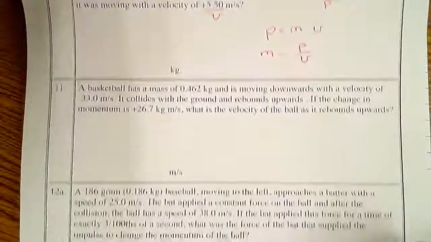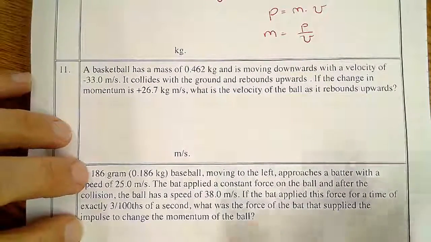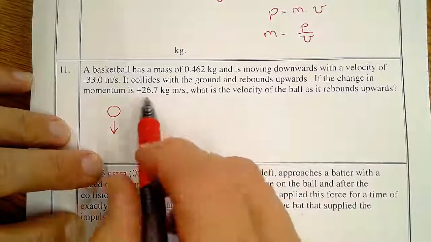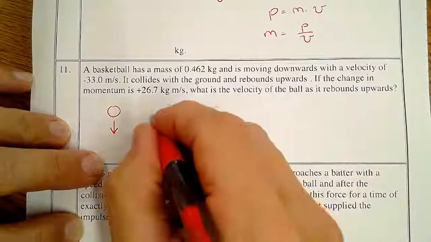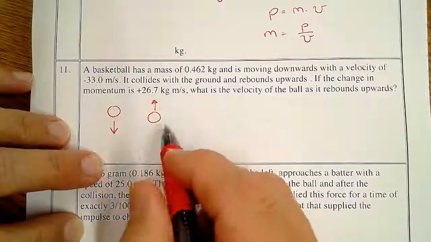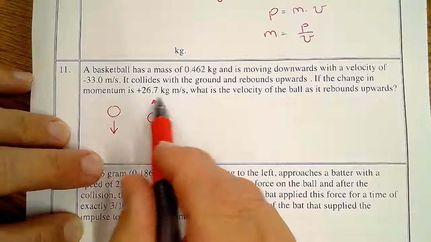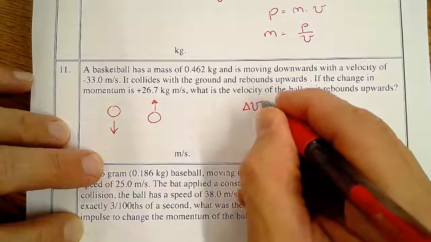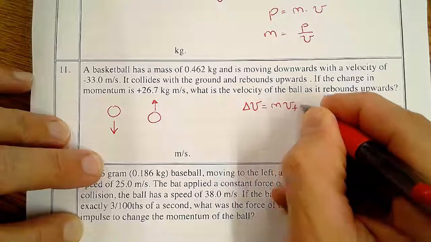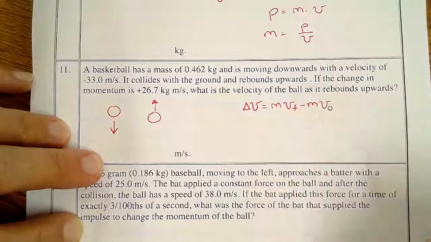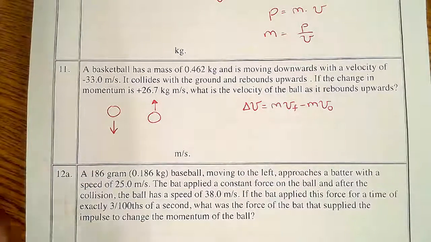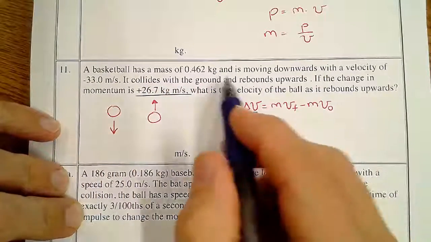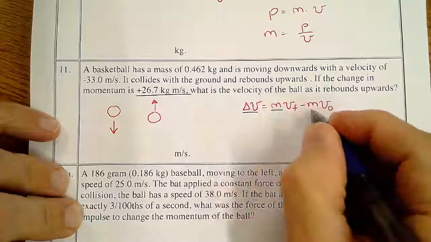Okay? On problem number 11, with a basketball and it's moving downwards. So initially the basketball is moving downwards, so its velocity is negative. It hits the ground and then it rebounds upwards. So after the collision, its velocity is positive. You know the change in momentum. We want to know what is the velocity. So here you have to realize that the change in the momentum is mv final minus mv initial. And in this problem, I tell you the change in the momentum. This is how much it changes. That's delta p. You know the mass, so you know the masses.